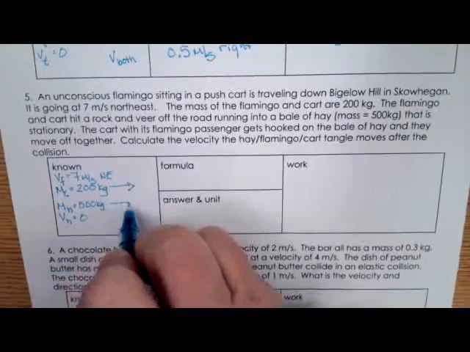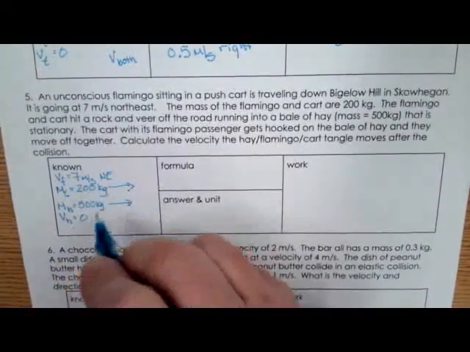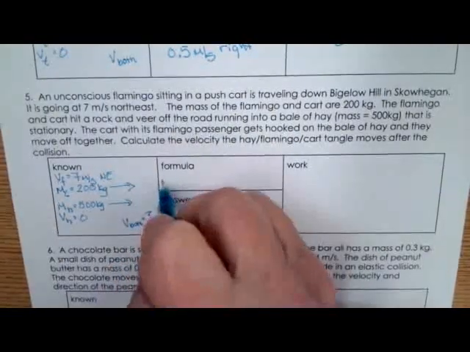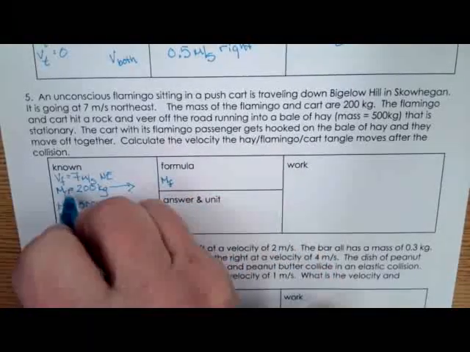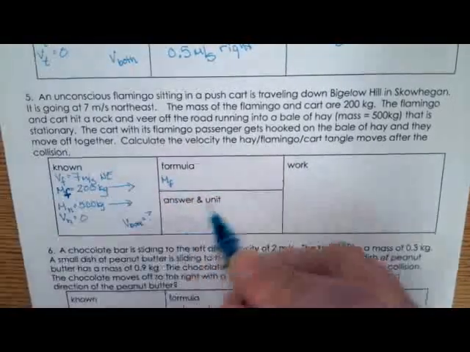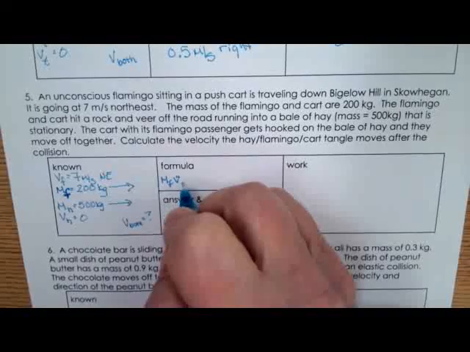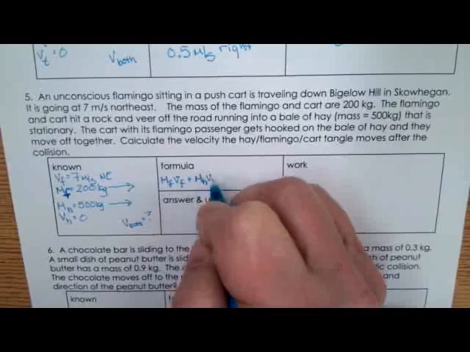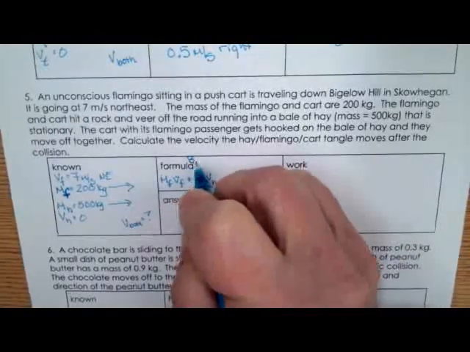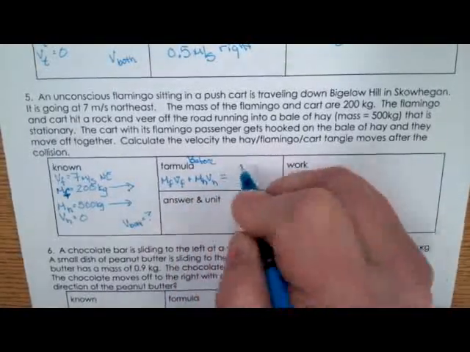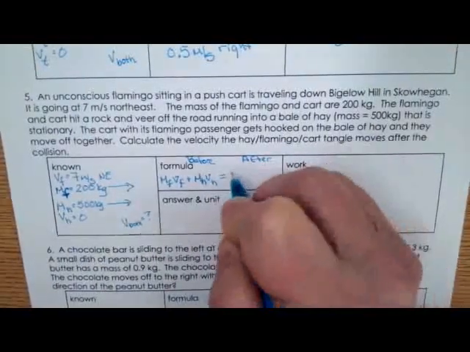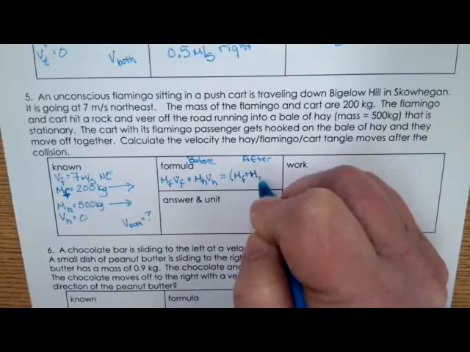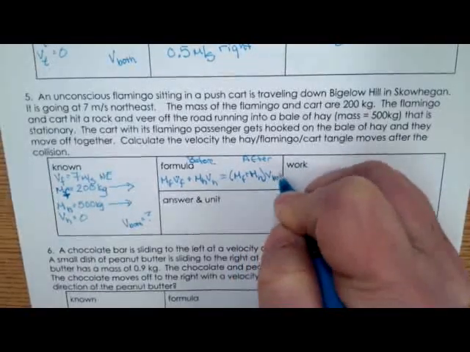So this is going to be the same, but we're not going to look for an individual velocity. We're going to do the velocity of both is what we're looking for. So same formula that we've been using. Oops, this is an F right here. The mass of the flamingo times the velocity of the flamingo plus the mass of the hay times the velocity of the hay. This is all before. And that's equal to the after, where the two things are stuck together: the mass of the flamingo plus the mass of the hay times the velocity of both.